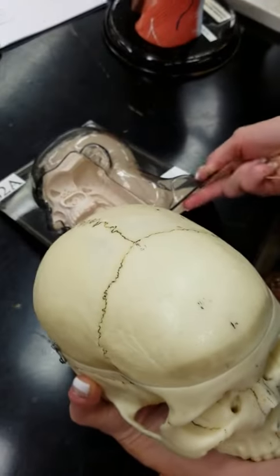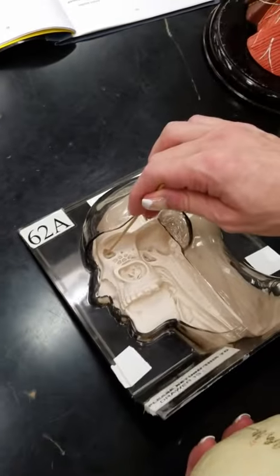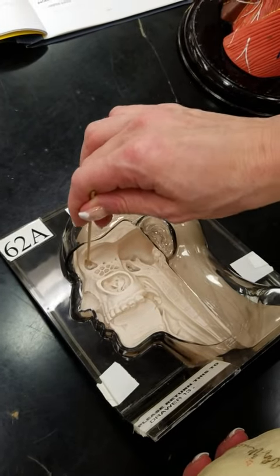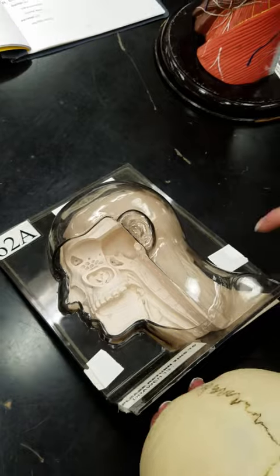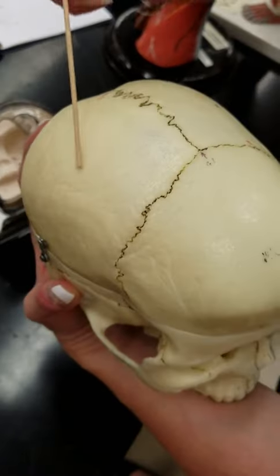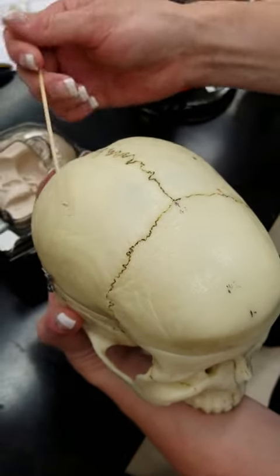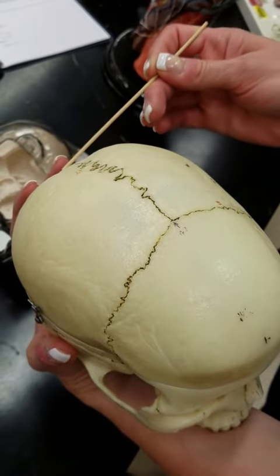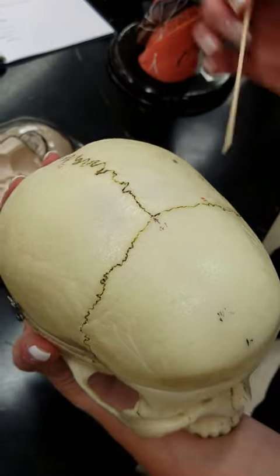And then the frontal sinus is in the frontal bone, so it's the top sinus. The parietal bones are behind the frontal bone, and they're connected at the middle by the sagittal suture.